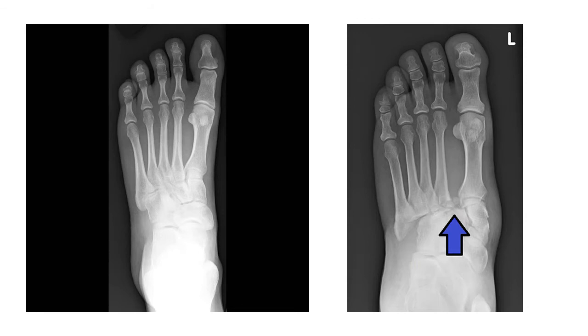The image on the left side is a normal foot AP X-ray. It shows that the first metatarsal is aligned with the medial cuneiform and the second metatarsal is aligned with the intermediate cuneiform.